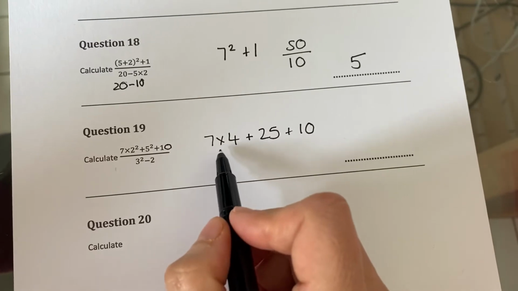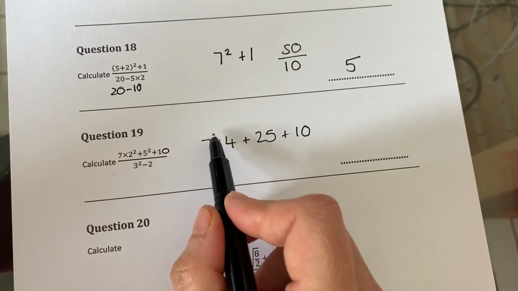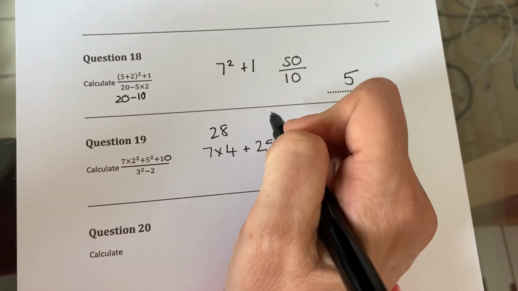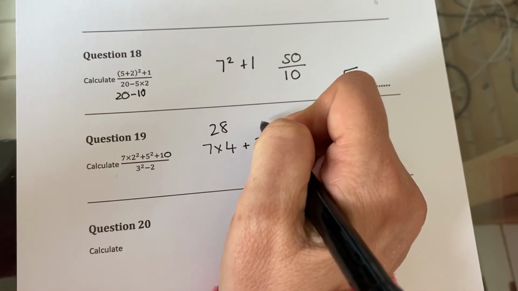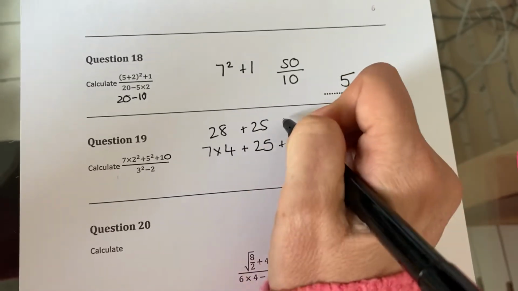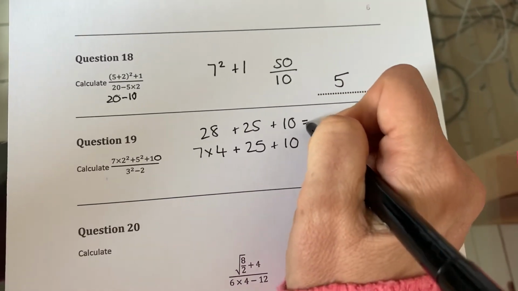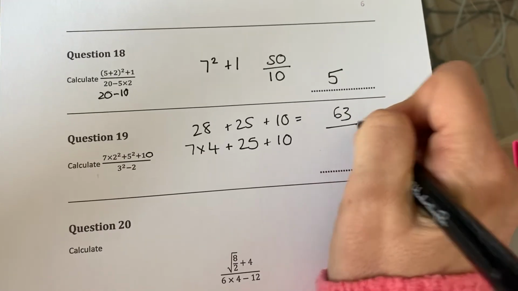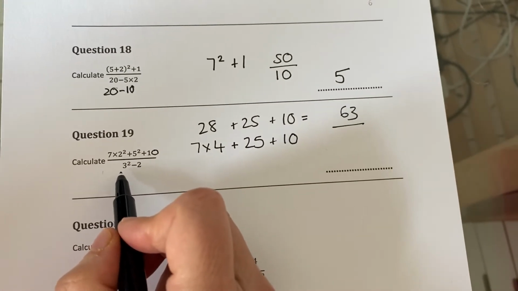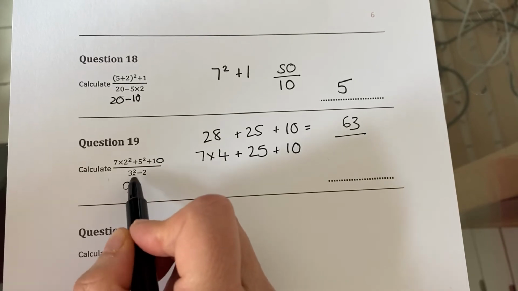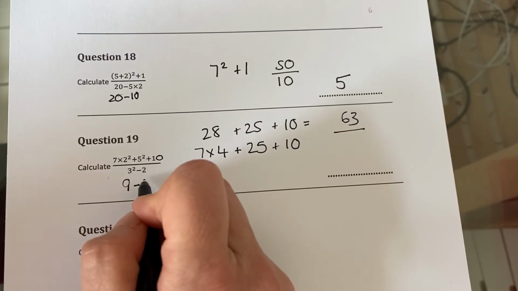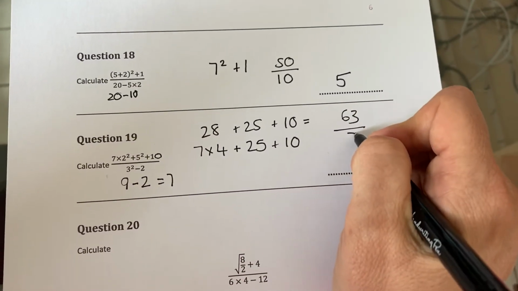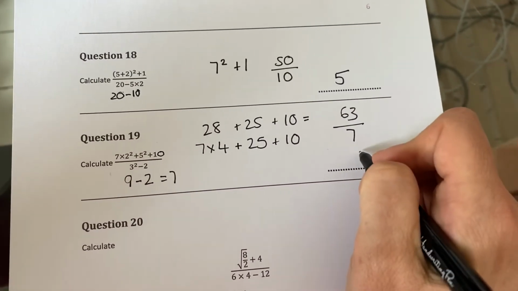Now, because of BIDMAS, I do this first bit here. So I'm going to do 7 times by 4, which I know is 28. 28 plus 25 plus 10 is 63. So I know I've got 63 as the top half of my fraction. Let's look at the bottom half. 3 squared is 9. 9 take away 2 is 7. So now I've got 63 divided by 7, and the answer to that is 9.